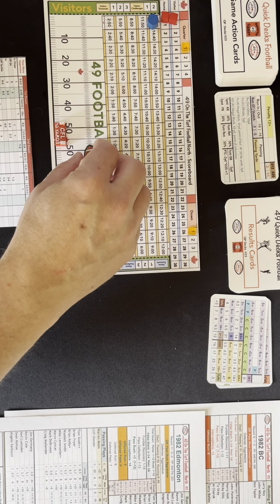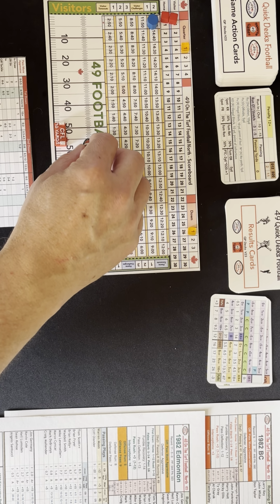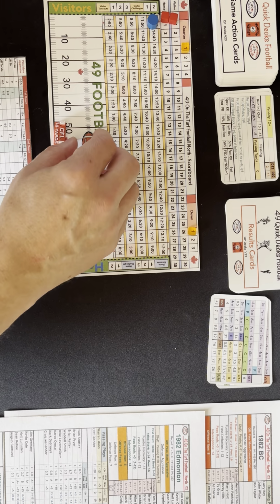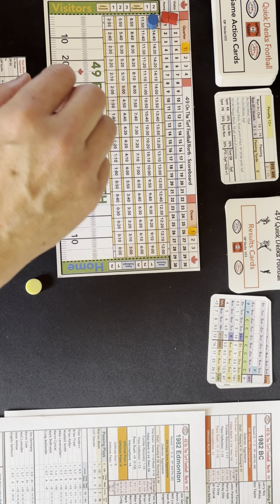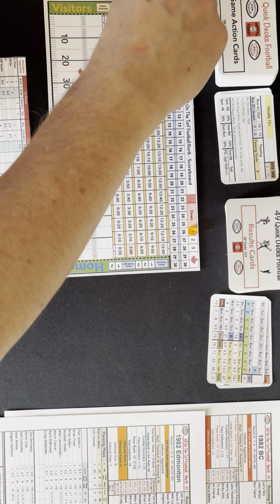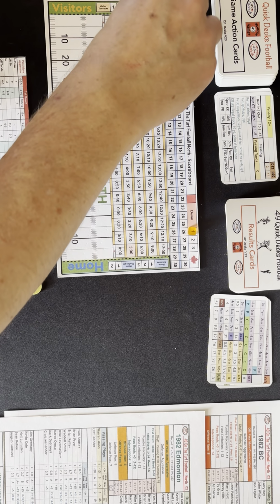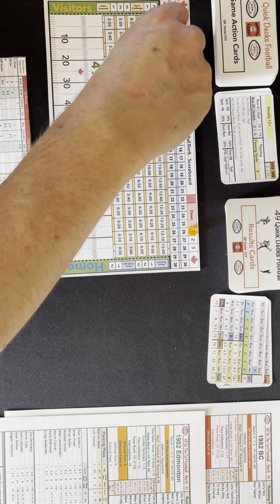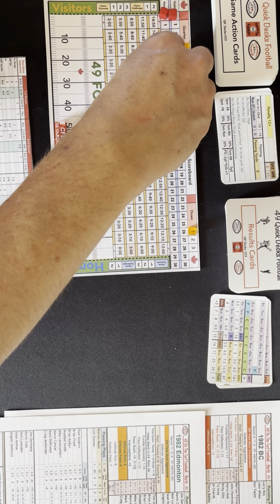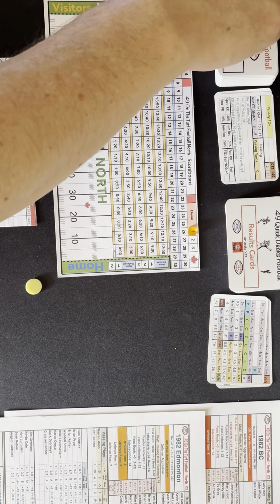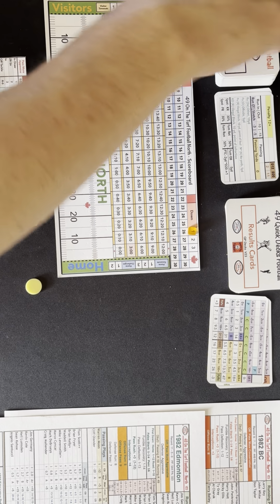So 1, 2, 3, 4, 5, 6. They are at the 52-yard line of BC. So we have to take off 40 seconds from here. 1, 2, 3, 4, and 1, 2, because we forgot to move the clock ahead after the kickoff. So 14 minutes, 5 seconds to go in the first quarter.